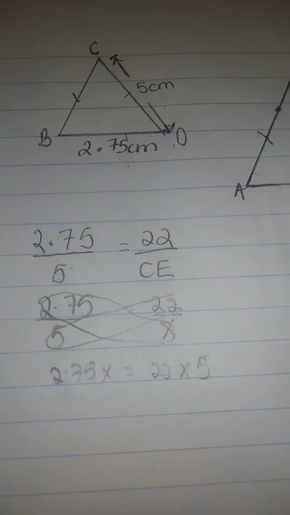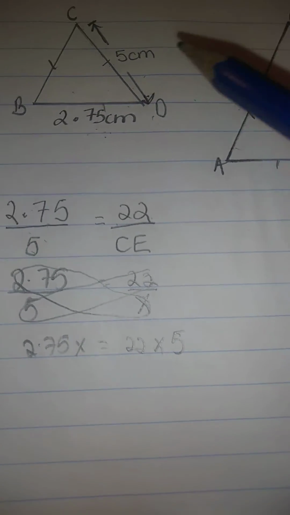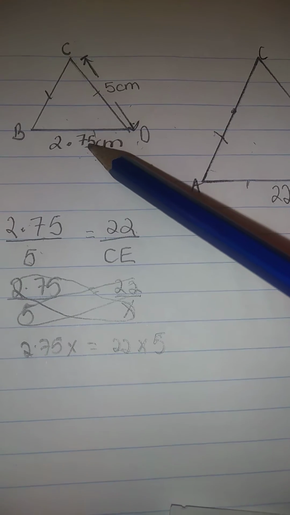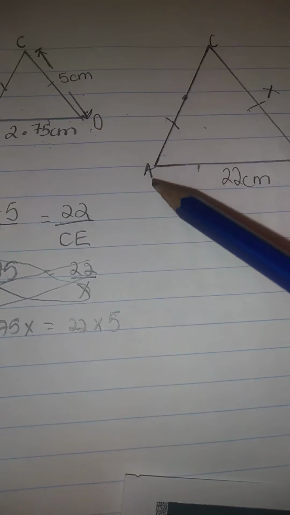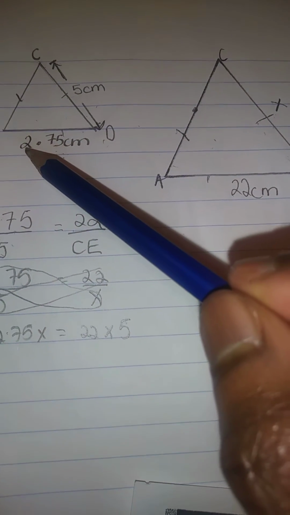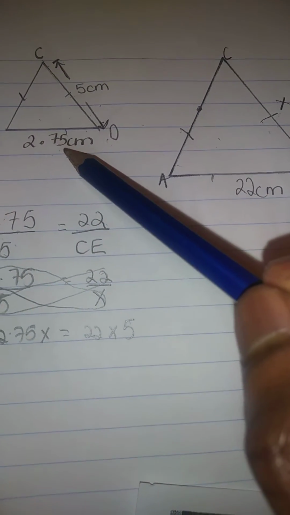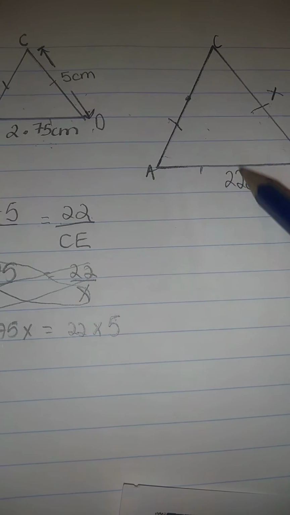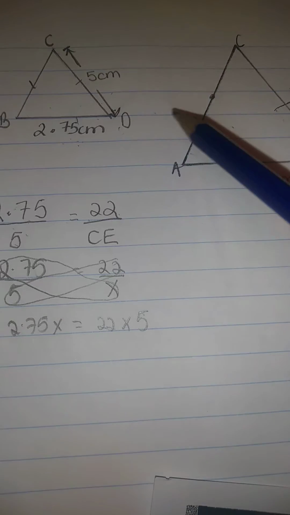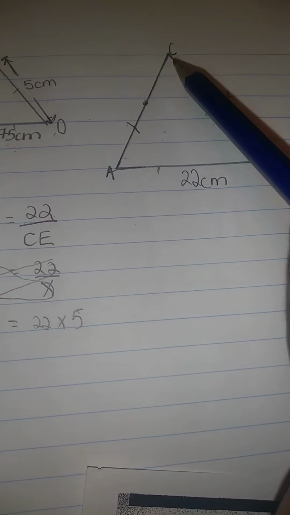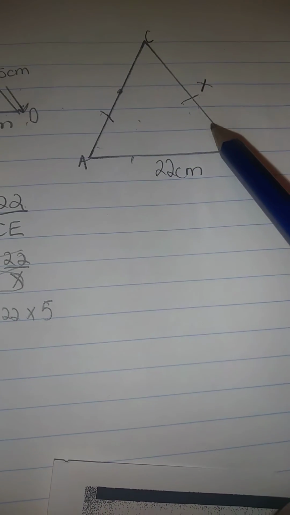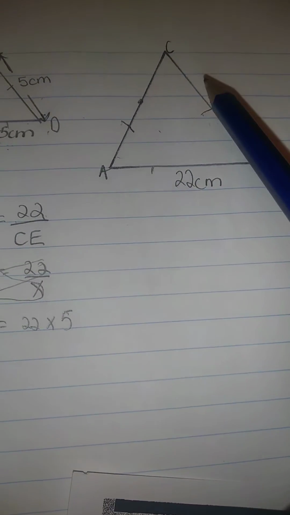Okay, so now we're going to set up our proportions. We have side BD, which is 2 7/75, corresponds to side AD. We want to match the corresponding sides together. So this side 2 7/75 corresponds to side 22 centimeters. And so 5 centimeters corresponds to side length of X or CE. We're going to call this length X because we don't know what the value is, and that is what we're trying to solve.